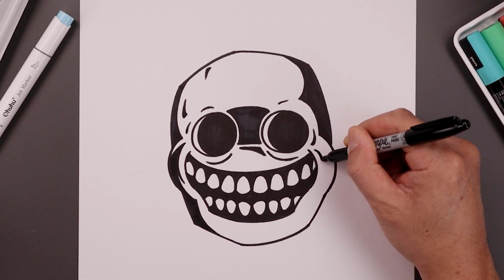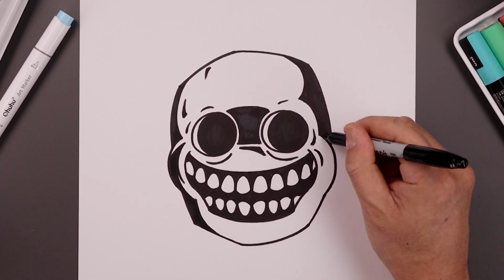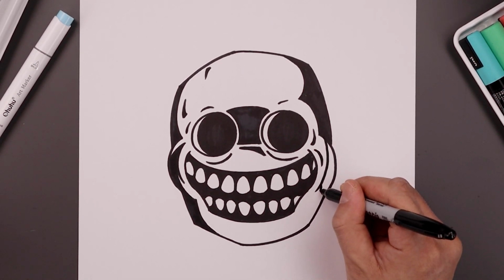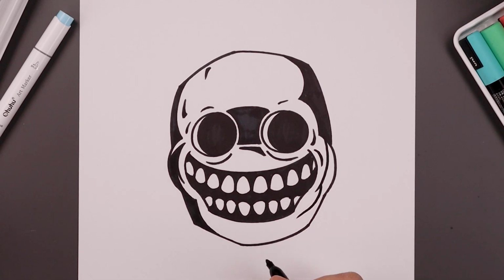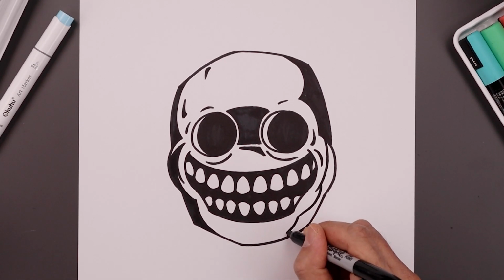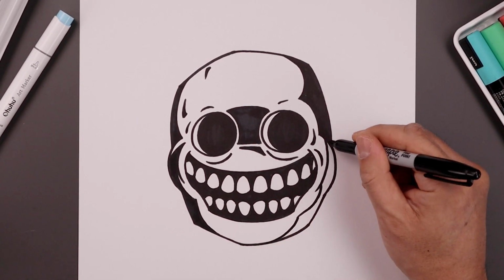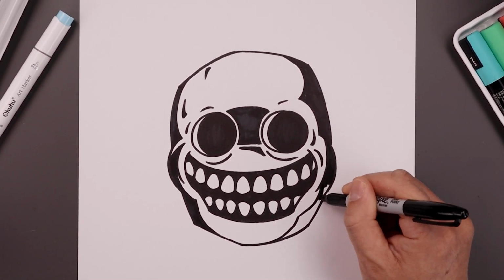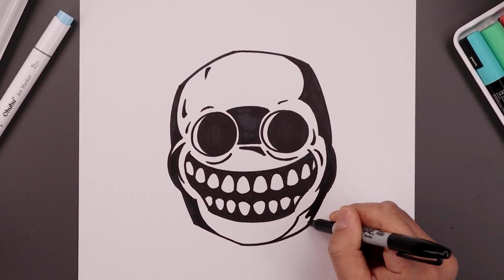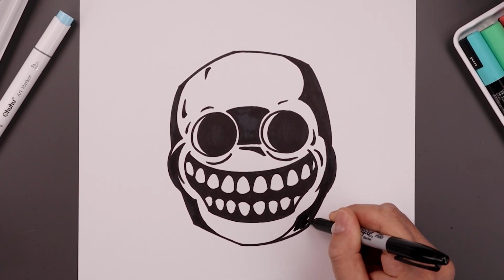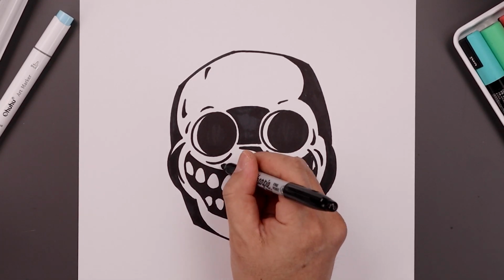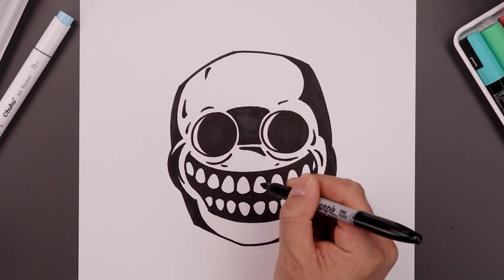Let's add a fold on the right side. And let's darken up that shadow coming in. Wrap this around. Down towards the bottom of the head, and again just filling in that shadow. I'm just going to go back and add a few more wrinkles around the mouth.